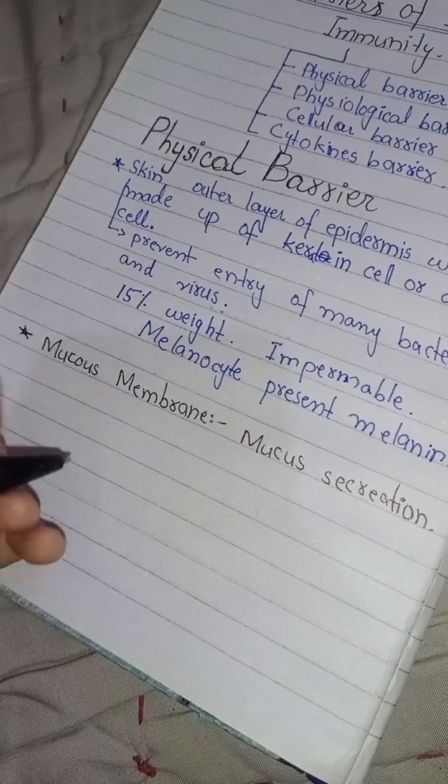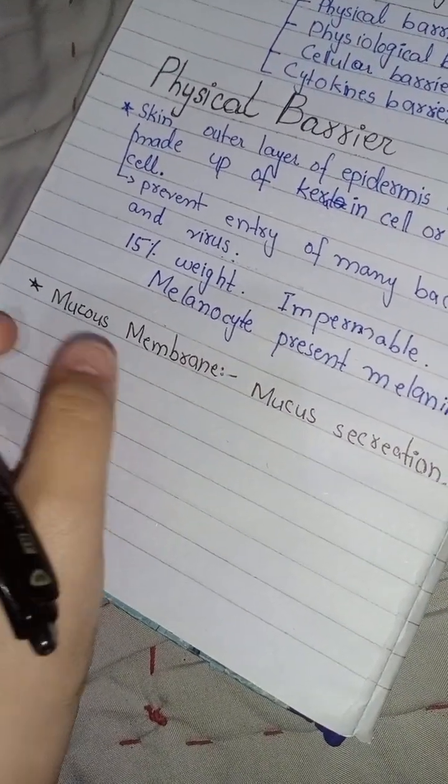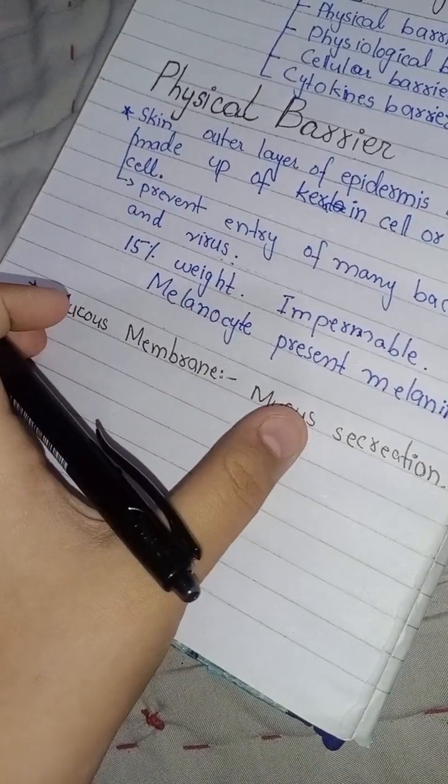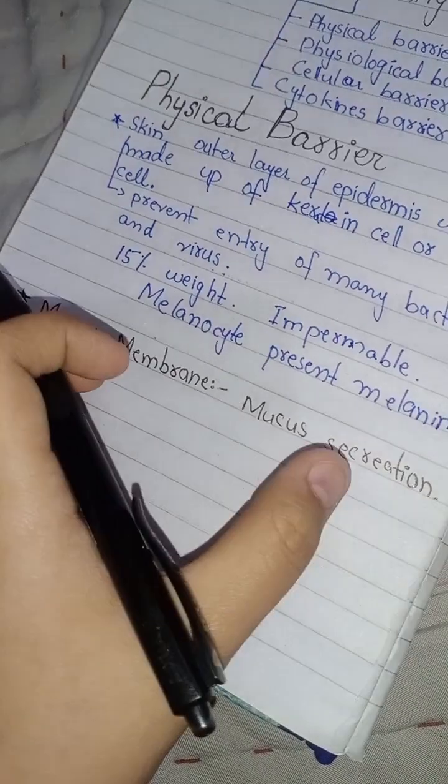This mucus secretion is present in the respiratory tract, digestive tract, and reproductive tract.